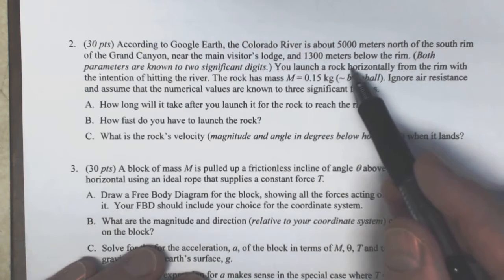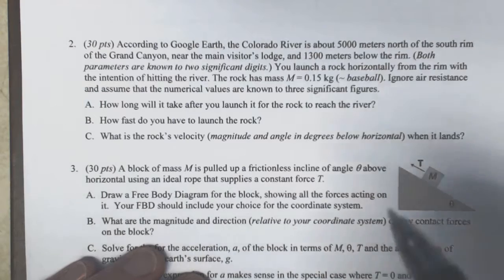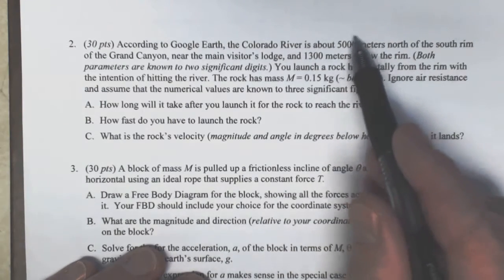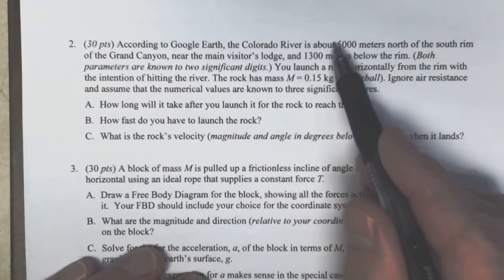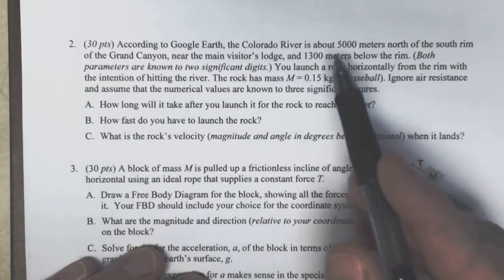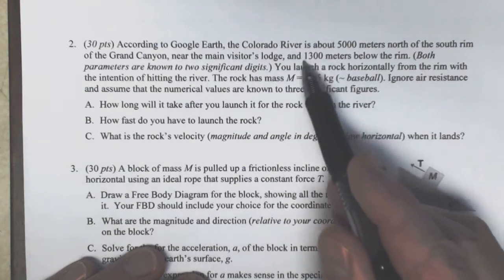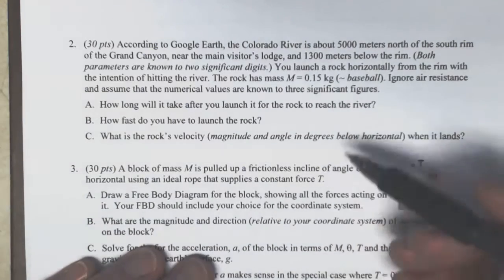So this makes the problem easier. There's no vertical component to the initial velocity. It's all horizontal. You're told the distance horizontally it has to travel is 5,000 meters. Happens to be north, but the important thing is this is horizontal. And you're told the vertical component of the motion is 1,300 meters down beneath the rim.